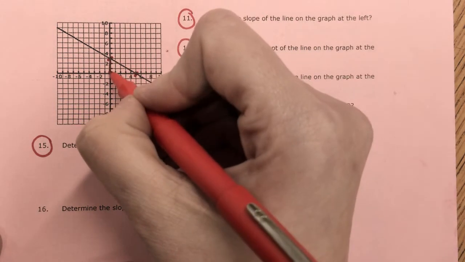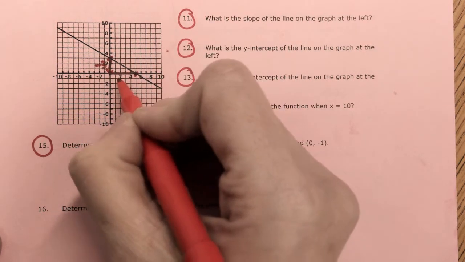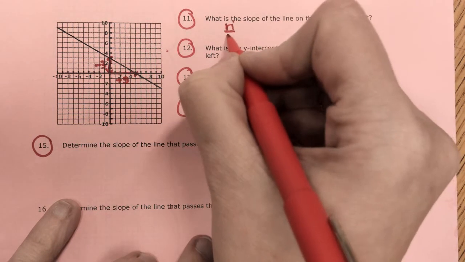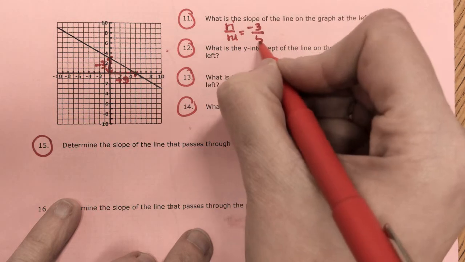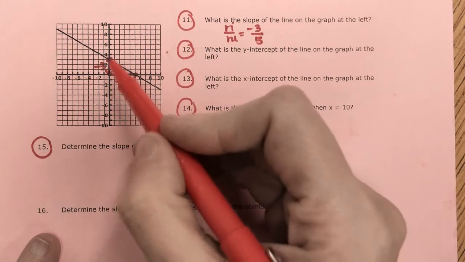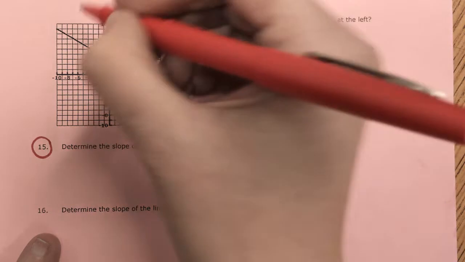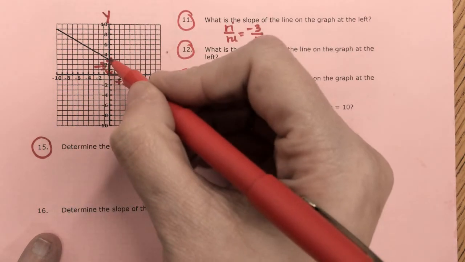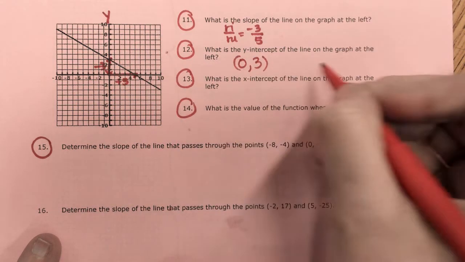For this one right here, I'm going to fall 3 and run 5. So remember, my slope is rise over run. My slope is -3 over 5. Now, the y-intercept is on the y-axis. So if I'm looking for my y-intercept, I should be looking at the y-axis. My y-intercept is where the line crosses my y-axis, and it crosses at (0, 3).